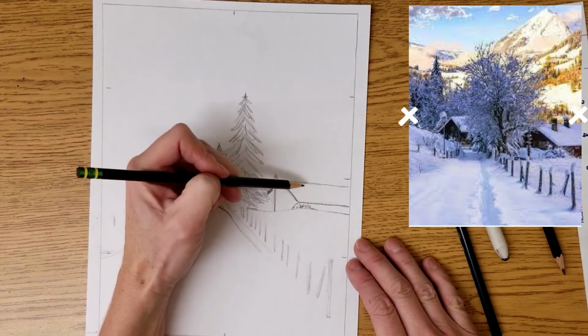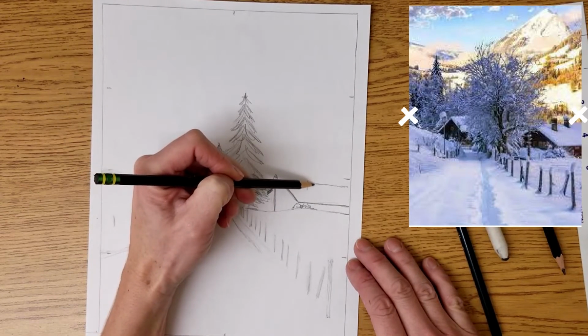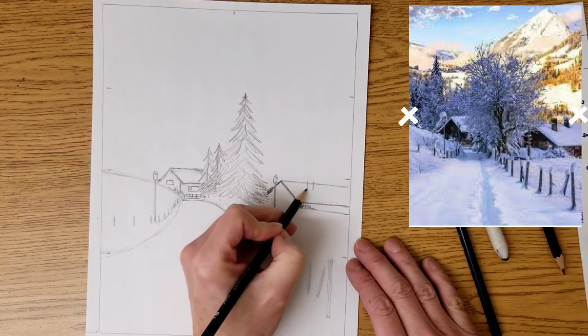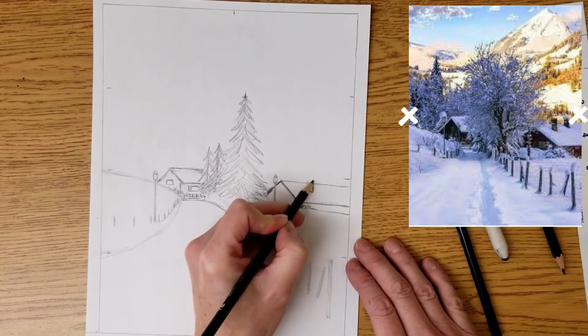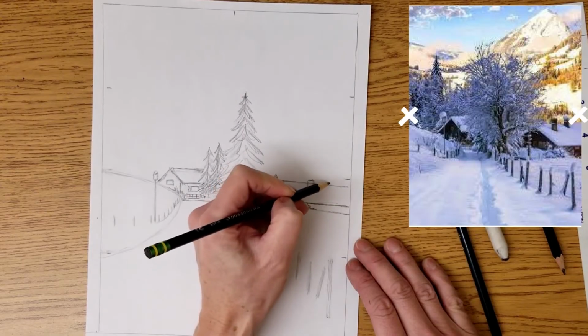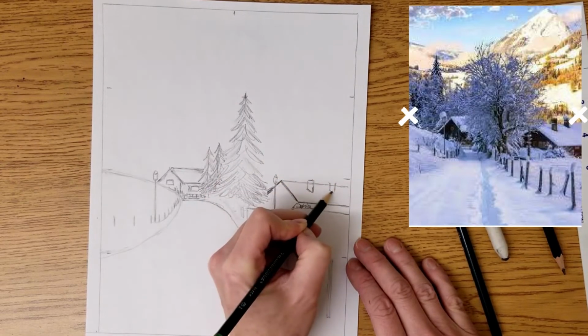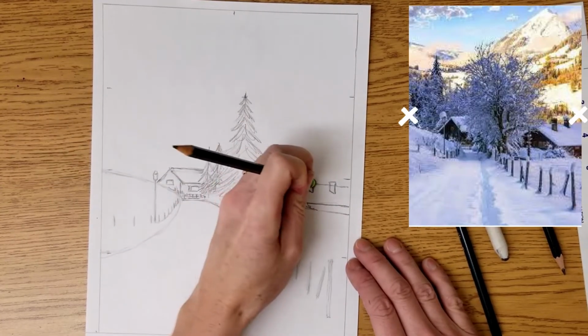Okay, and I see some chimneys. Let's draw a couple chimneys because I see two on this. Might as well do two. So let's do a chimney, and your angle on the bottom of this is going to go down like that. There's one, and I see another one back here. There we go. Erase that line in between.